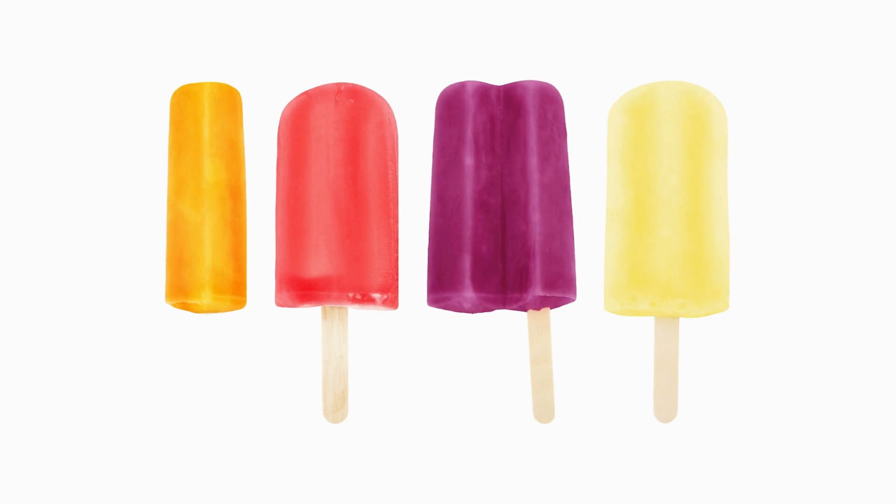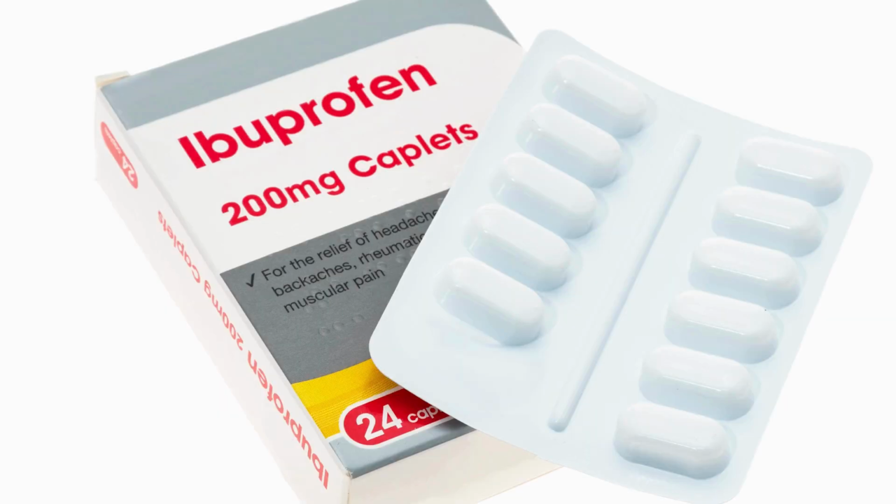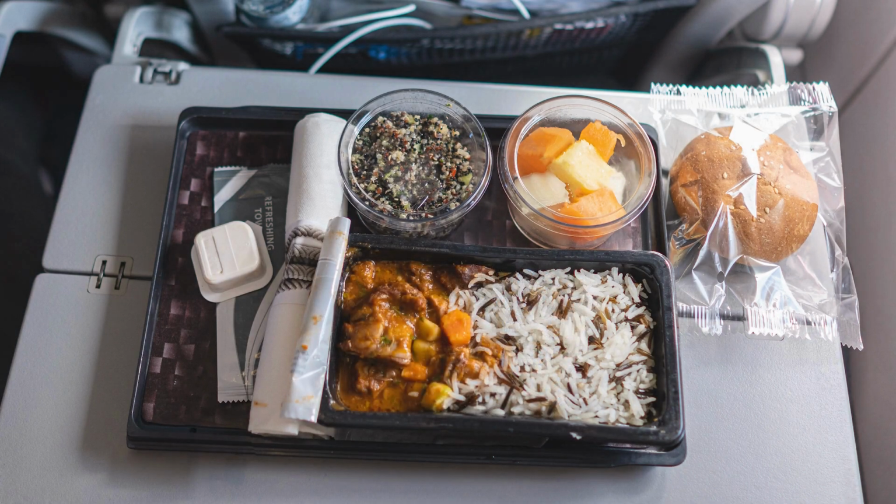Some other examples include verifying the stick is present for an ice cream bar, all the pills are present in a pharmaceutical blister pack, or all components are in place for an airline boxed meal.